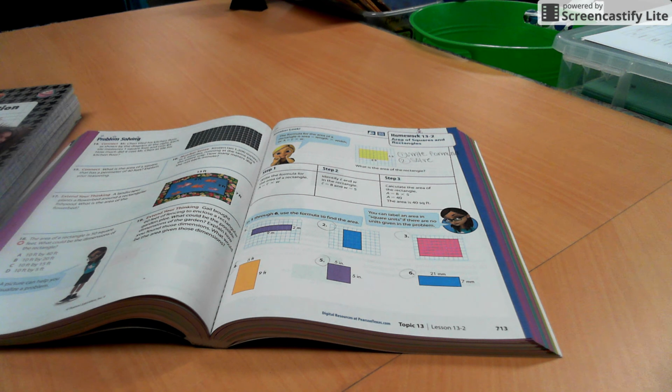So once you're done with those, you're going to staple them together and put them in the math tray. Then you can go to stations or do websites, whichever you are allowed to do.